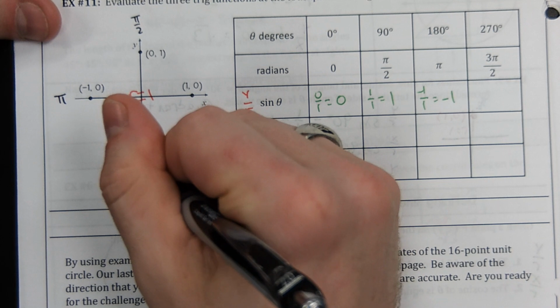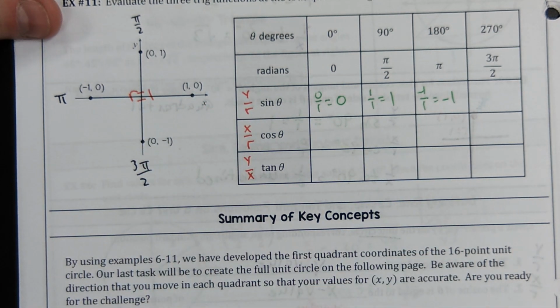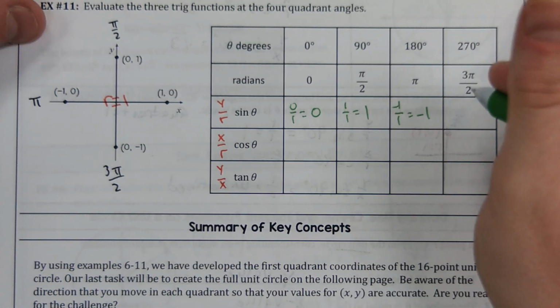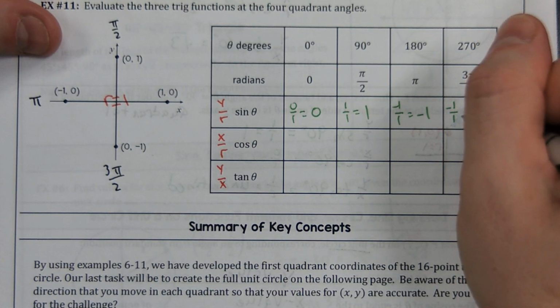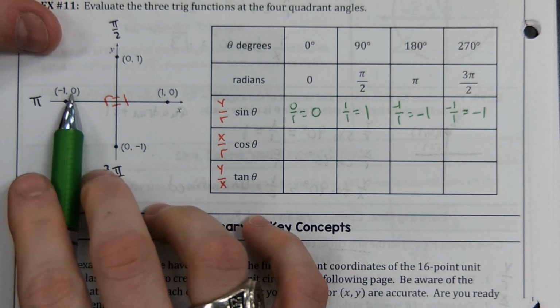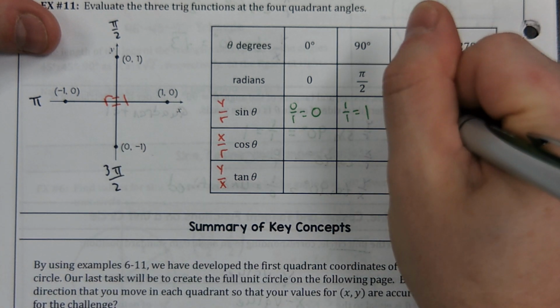And at 3 pi over 2 radians, y over r is negative 1 over 1. Something stupid happened, I just realized it. At pi radians, the y value is 0. Sorry.